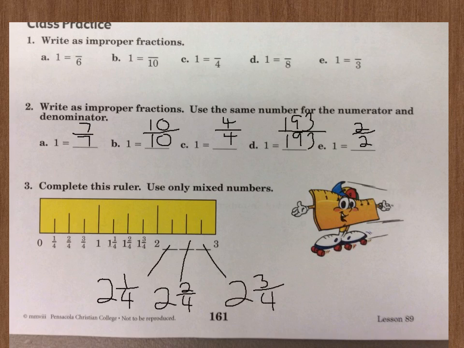Now, if we had to write another one, you might think, well, it'd be 2 and 4/4. But think about it. 2 and 4/4 is the same as 3. You have 2 and then you have 1 here, and you put those together and you get 3.